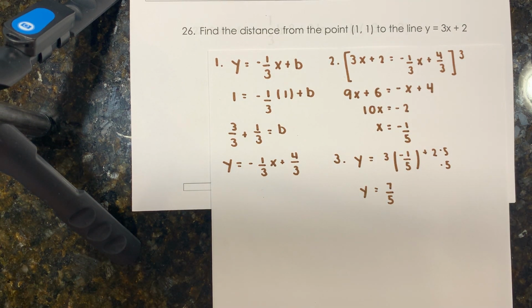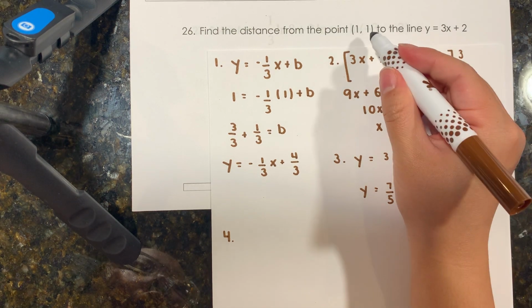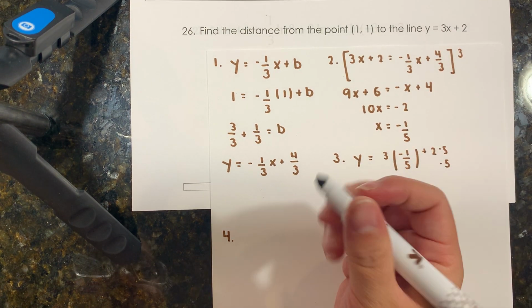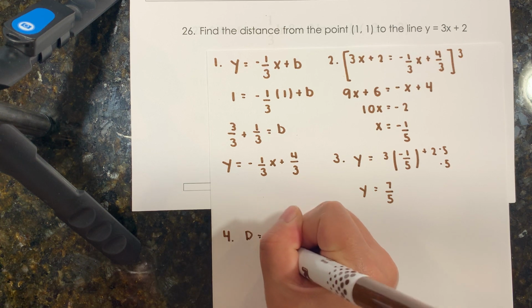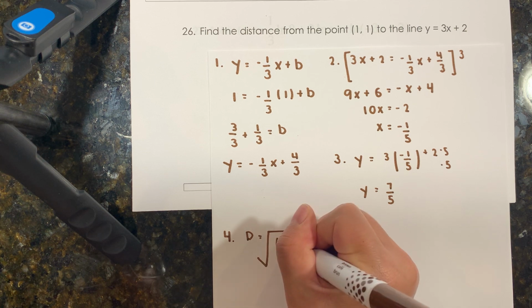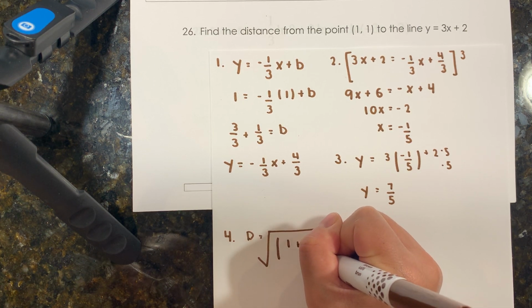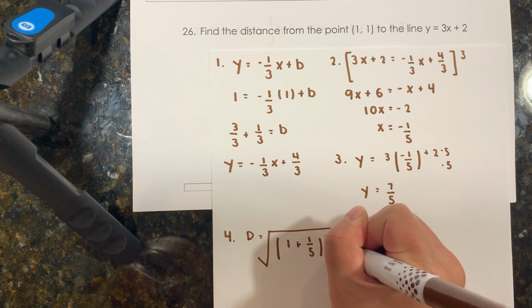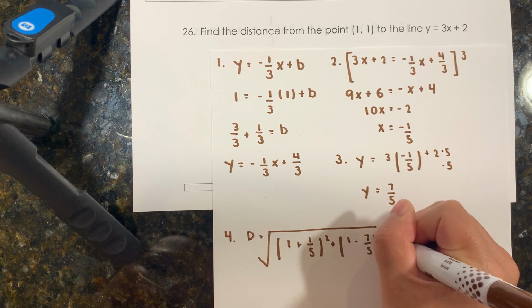And now our final step is to find the distance between my original point and this point of intersection. So the distance is going to be equal to the square root of 1 minus -1/5, which would turn into 1 plus 1/5 squared, plus 1 minus 7/5 squared.